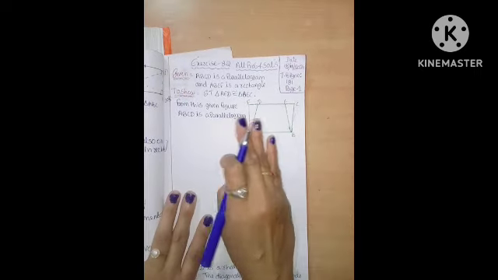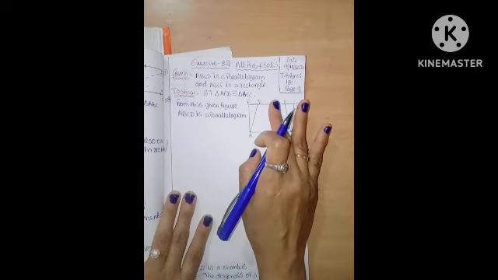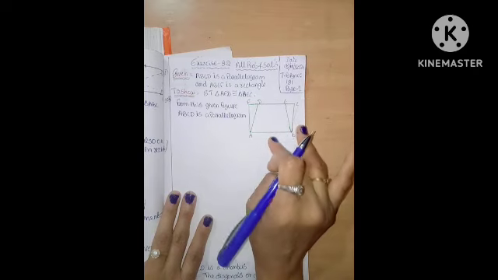Parallelogram means both pairs of opposite sides are equal.